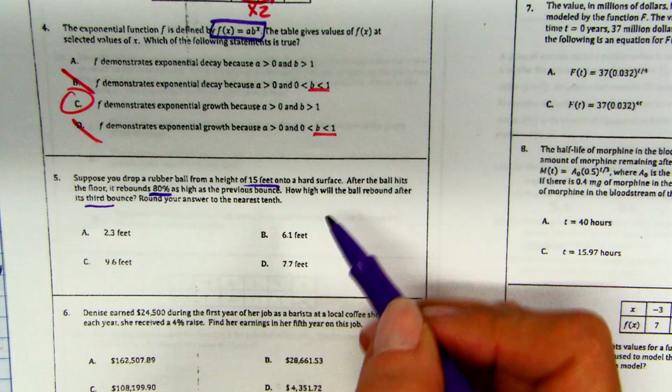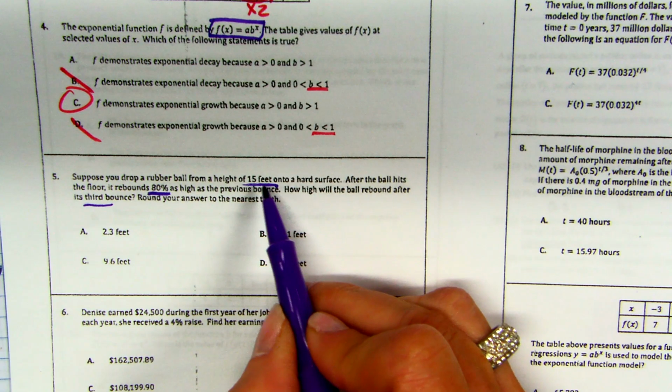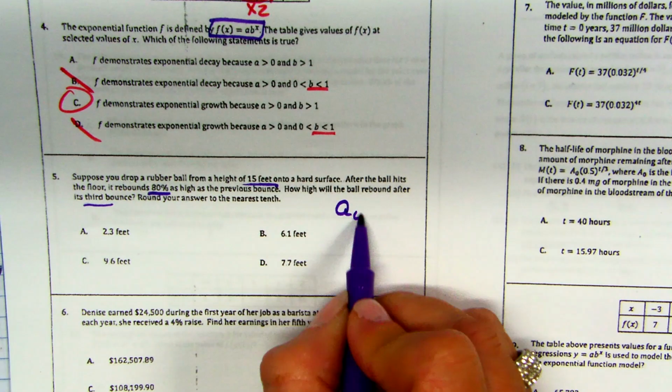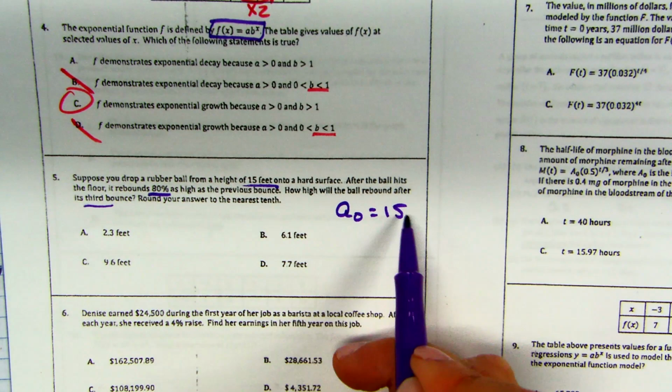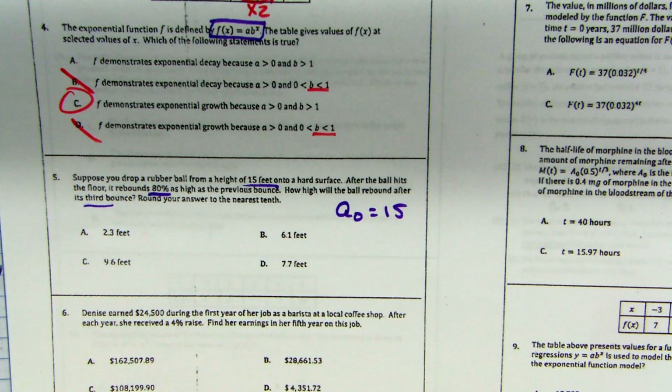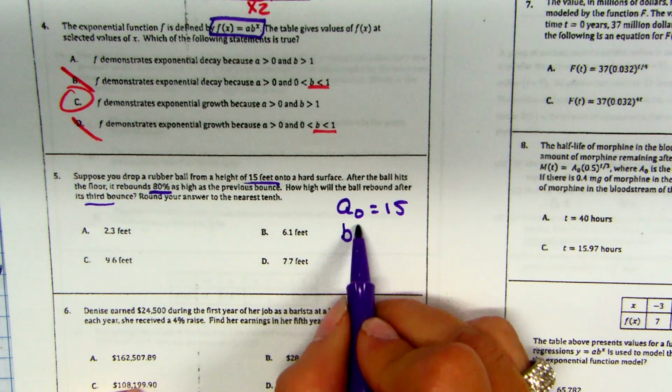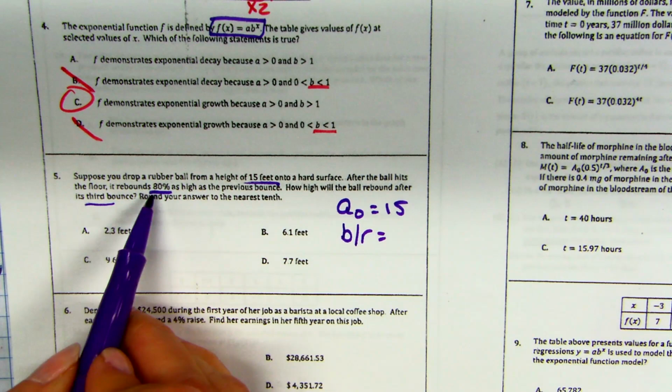All right, and 15 feet. It's starting at 15 feet. That's before time has started, right? The ball has not bounced yet. It's being held in your hand 15 feet off the ground. So A sub 0 before time, initial height would be 15. B or R, whatever you want to call it, is going to come from that 80%.